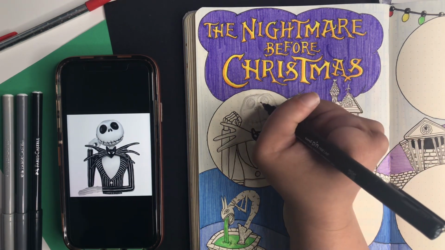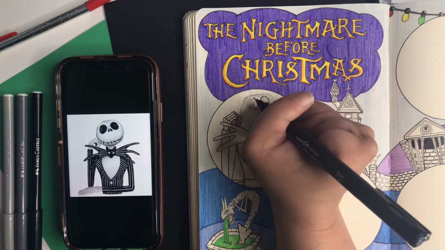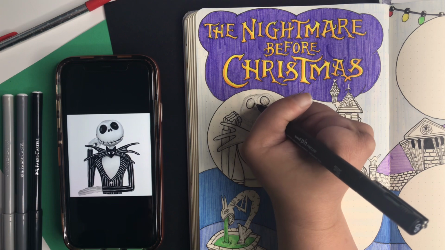So in we go. I'm going to start with his eyes. They're the biggest black component. They're not circular. If you look closely, they sort of slope in towards the middle.